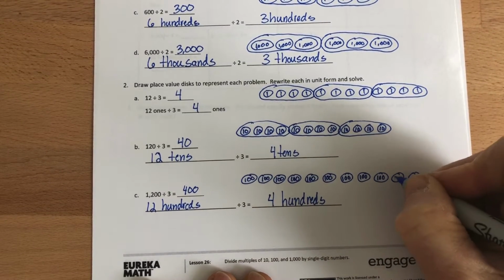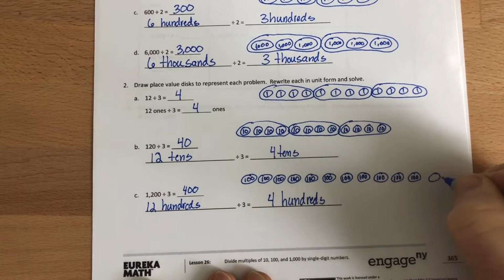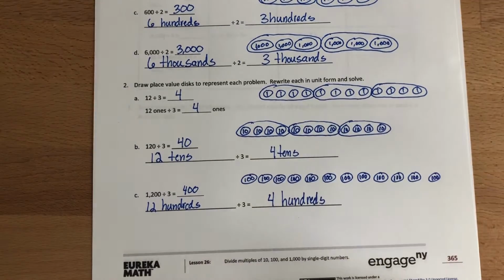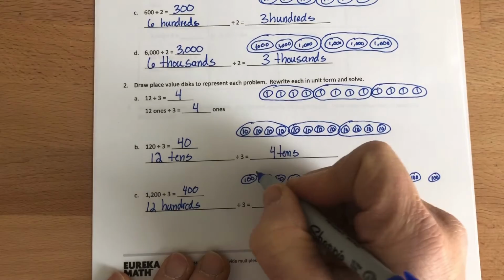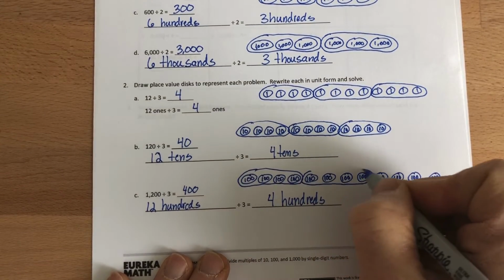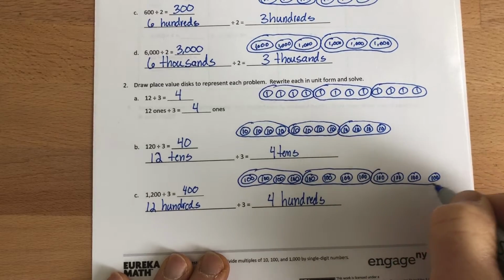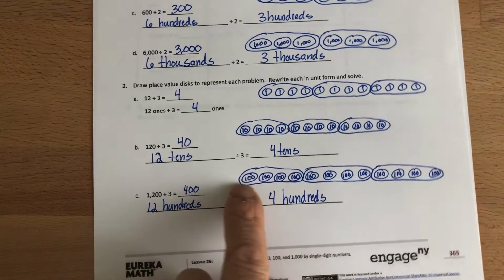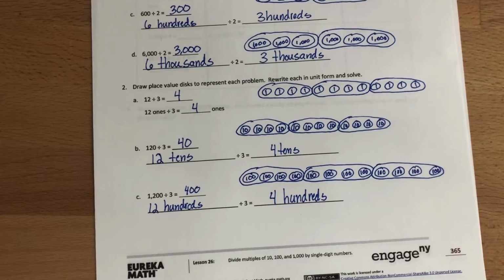It's kind of like dollar bills. I got $1 bills, $10 bills, $100 bills. They're all dollar bills, but they all have different value. And I'm going to circle these to show the different groups. Okay, 3 different groups because I divided them into 3 groups. And I got 400 in each group, just like that.